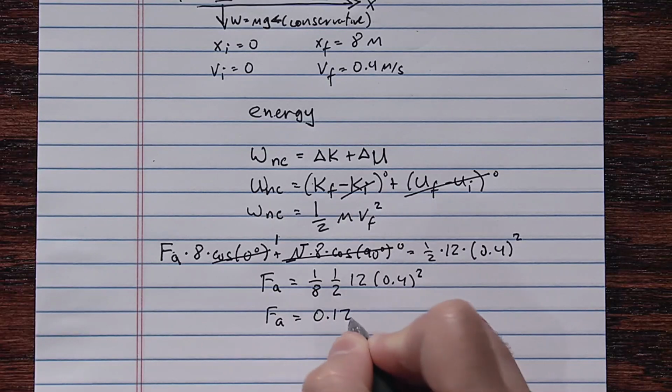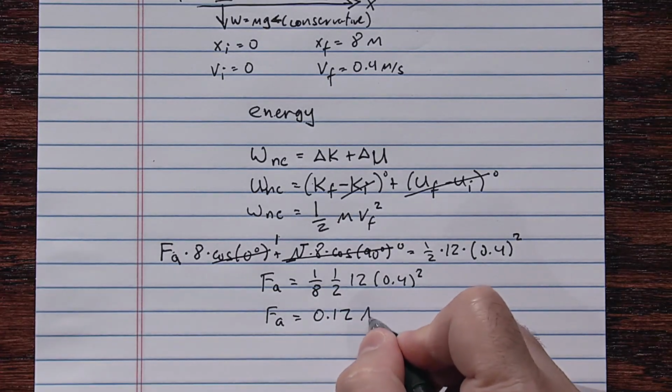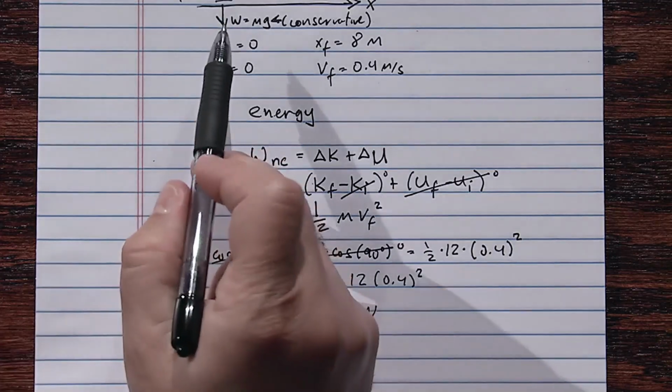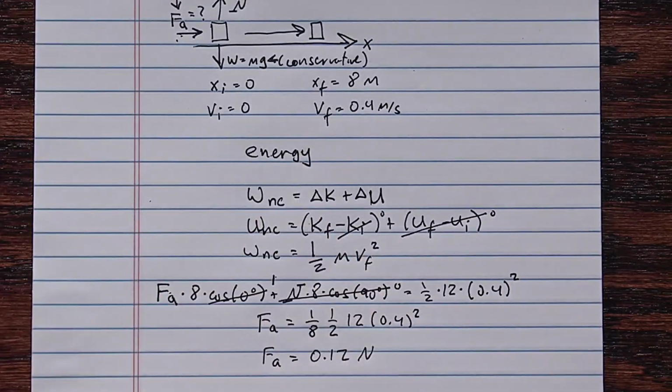That is 0.12, and since it's force, we know that the units have to be newtons. So the force that Josie and Charlotte applied to the box to move it 8 meters while it increased in speed to 0.4 meters per second is 0.12 newtons.